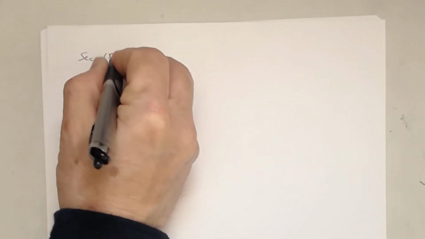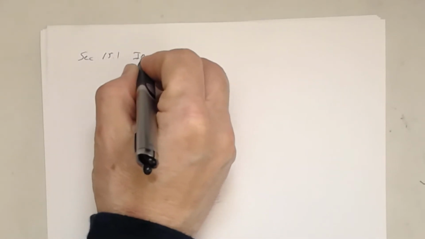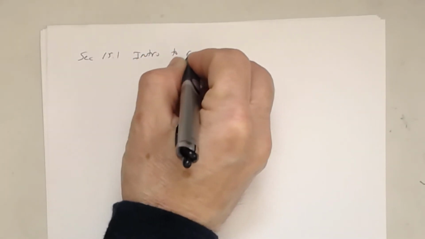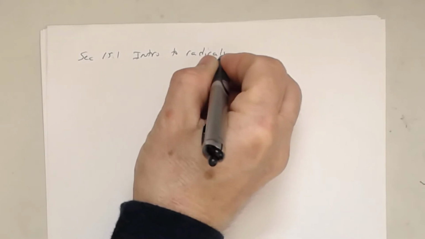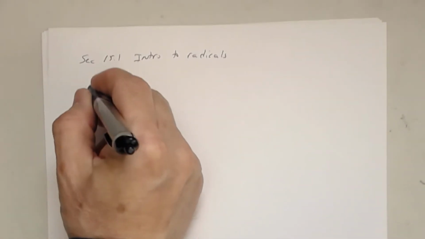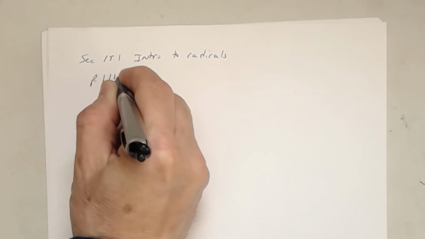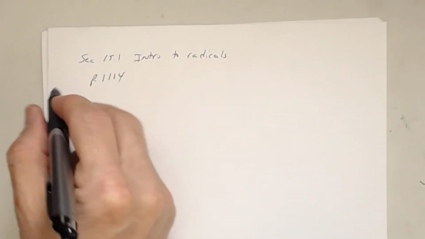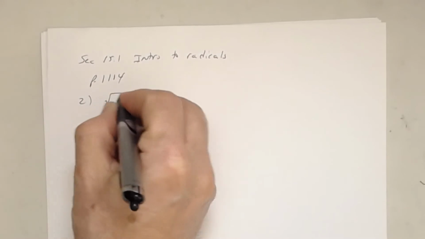All right, section 15.1. Okay, so that's just called Introduction to Radicals. This is on page 1114. Number 2, square root of 64.